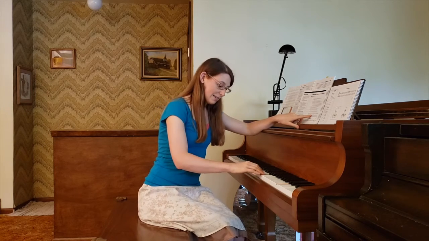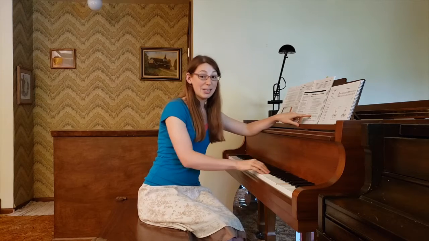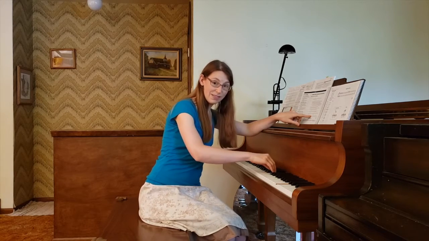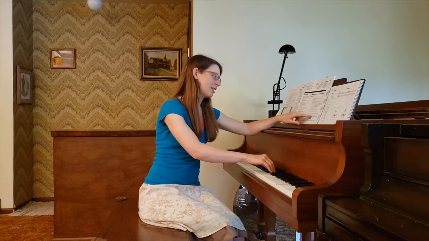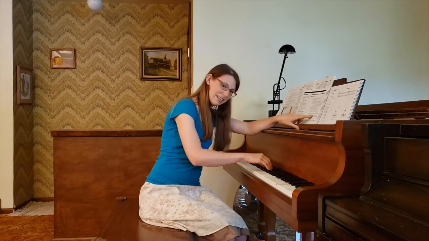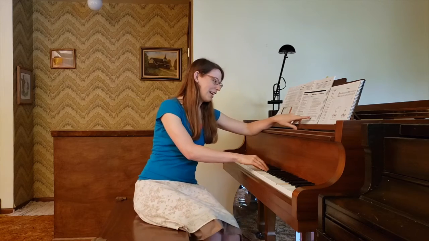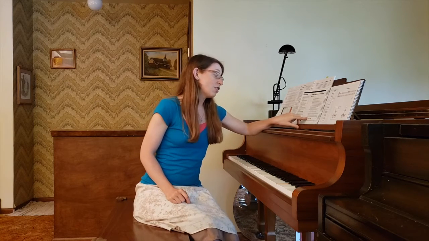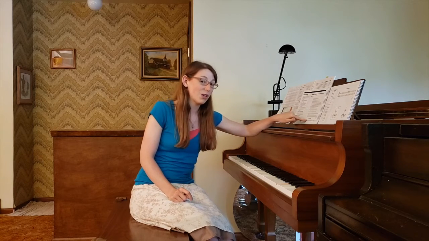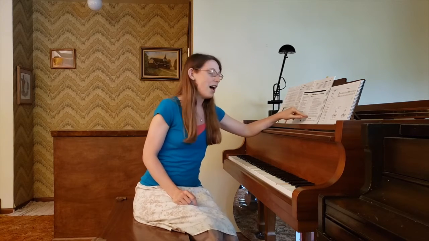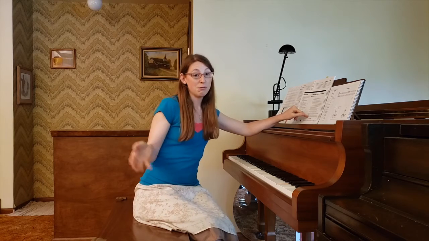G flat is the same as F sharp. Those are enharmonic names. D flat is the same as C sharp. Those are enharmonic names. So there are two challenges at the bottom. And if you can, I would like for you to work on these challenges. If not, we'll come back to them when we have the next unit.